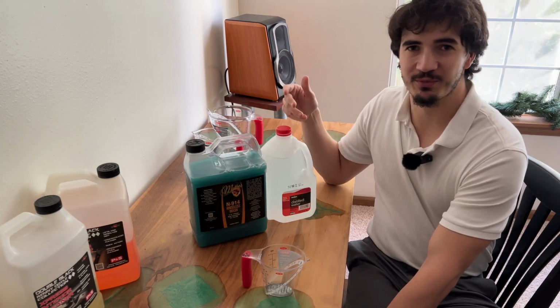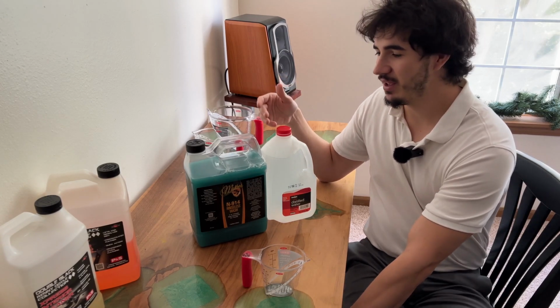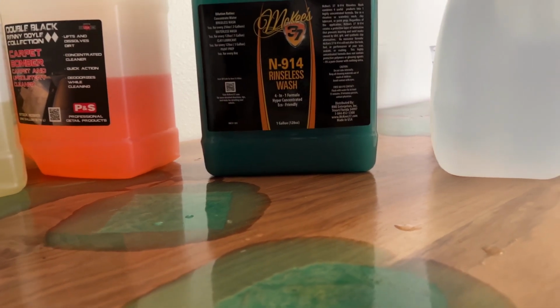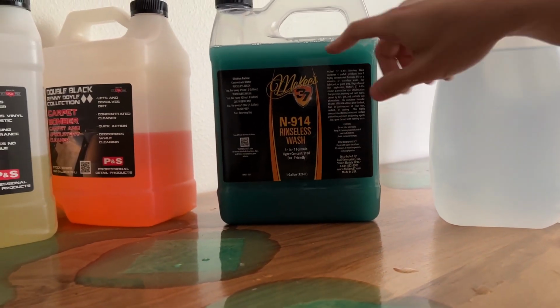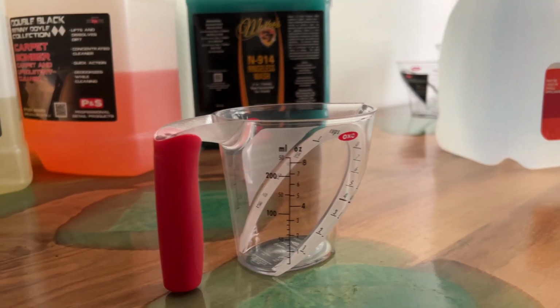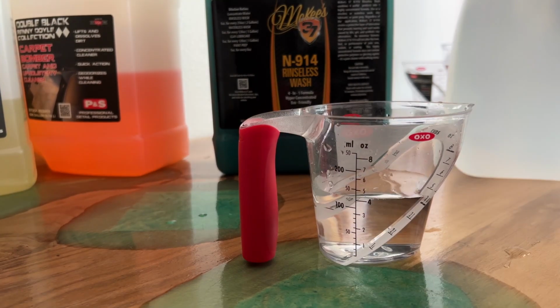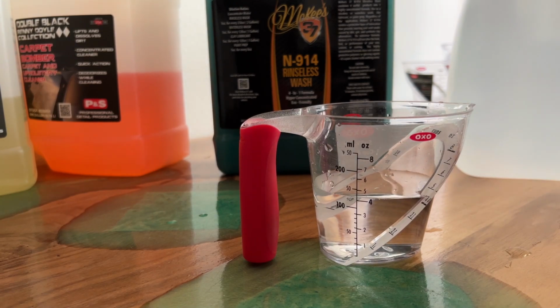If you have something that's requiring a little bit more accuracy, then you want to get a device that can measure to that accuracy. So before we get into mixing any of the chemicals, we're going to be doing 16 ounces of this rinseless wash here. So I got my measuring cup here. Let's start with the water. Whoops. So I'm going for 16 ounces. So first of all, I'm using the wrong measuring cup.